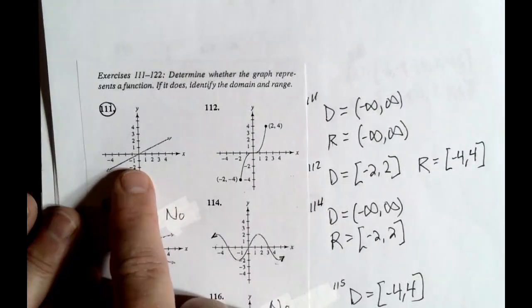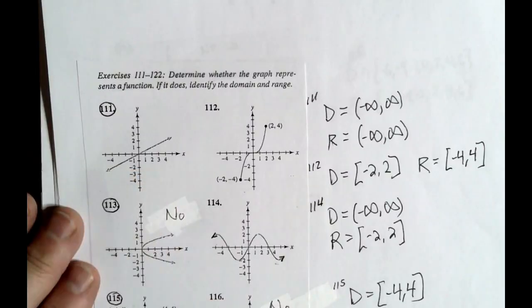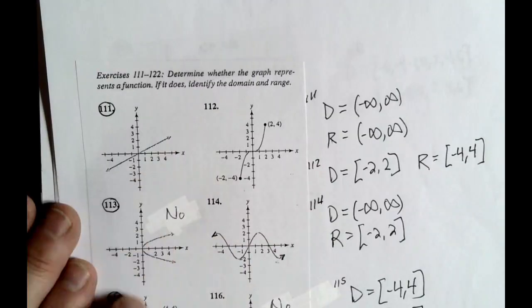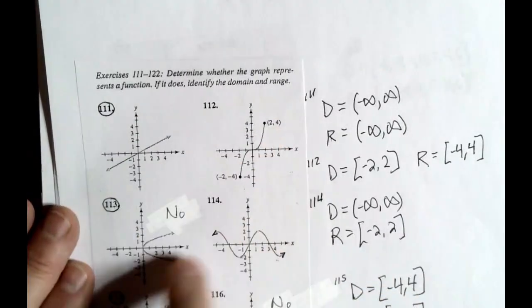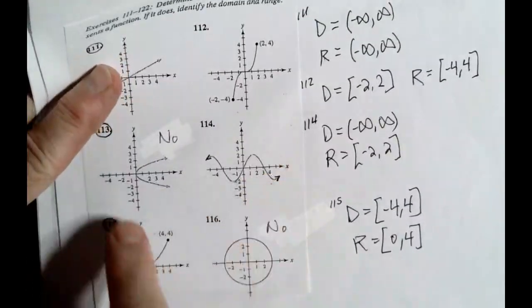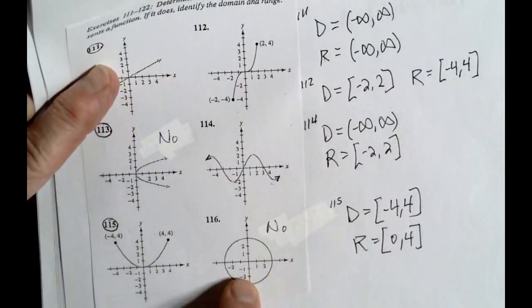Determine whether the graph represents a function. If it does, identify the domain and range. So remember, draw a vertical line. If you hit it once, it's a function. So this is a function. This is a function. This one is not. It hits twice. This one is a function, this one is a function, this one is not a function.